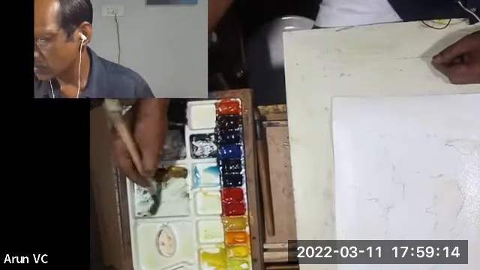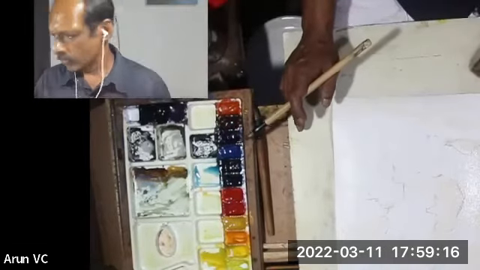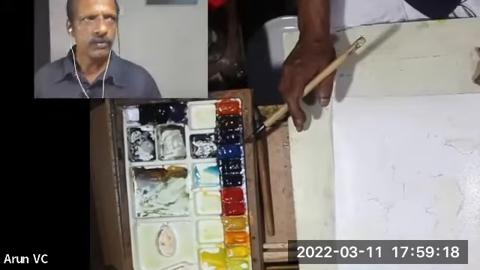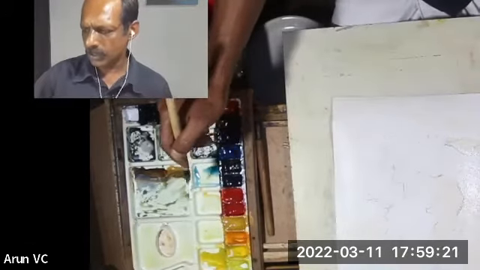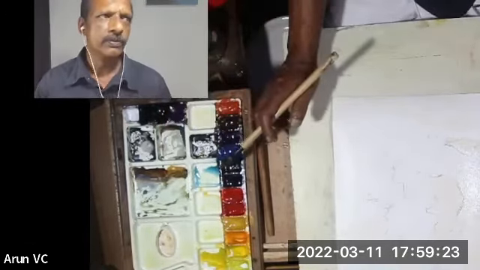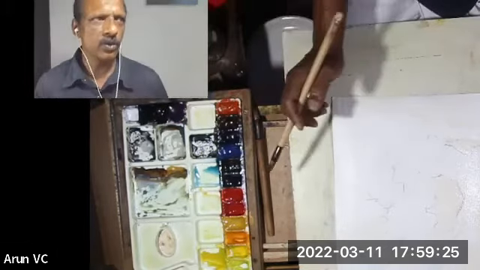Arun, have you mixed white with cerulean blue? No. Just plain cerulean blue. No, that is cerulean blue. There is no white.